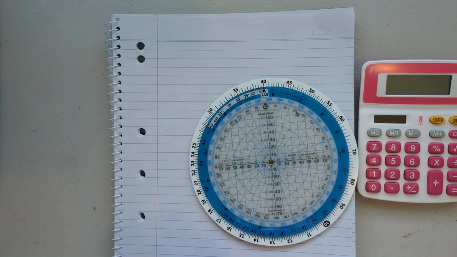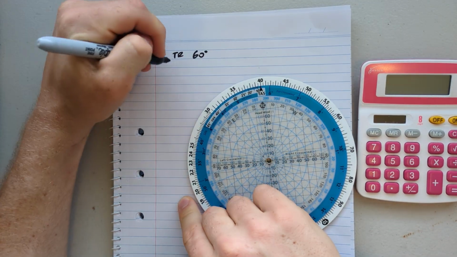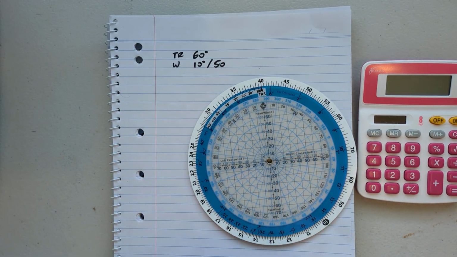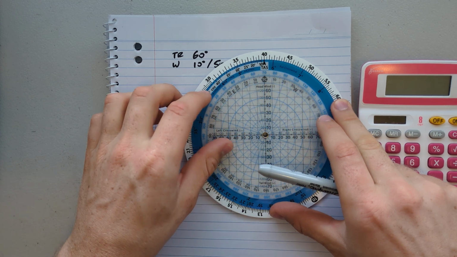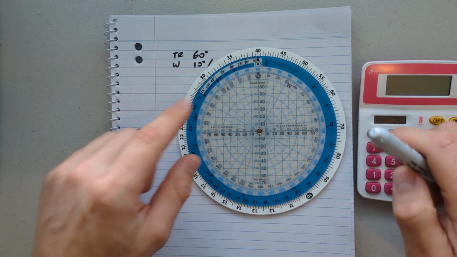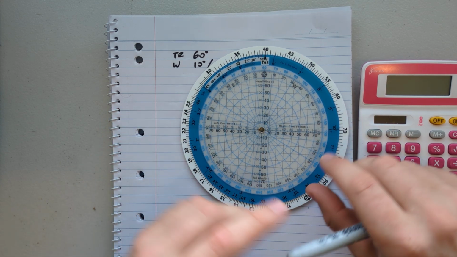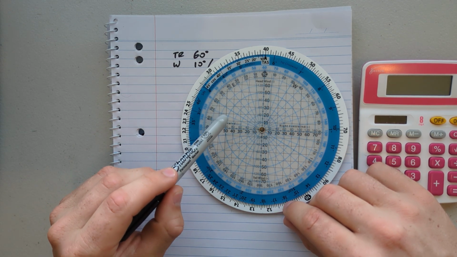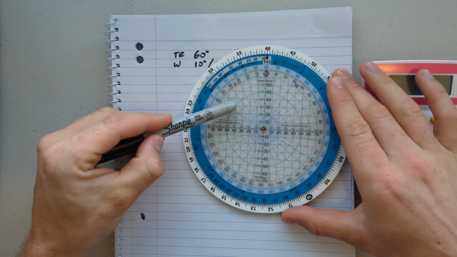So let's look at a particular example. Let's say we're traveling on a track of 60 degrees, and let's say we have a wind of 10 degrees magnetic and 50 knots. What we're going to do is line up 60, our track, first to the north. It doesn't matter which way you go, you can do it either way, but let's just line it up forward to the top. Then we're going to go down to our 10 degree wind, and we're going to track it down to the 100 knot line. It's a little bit thicker on this line. The 100 knot line is this one.